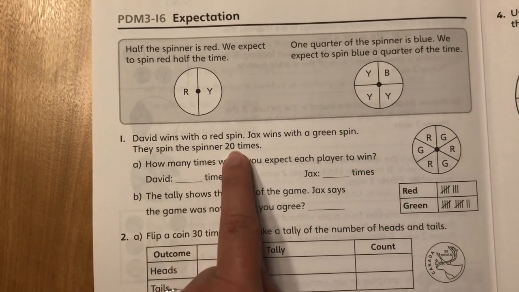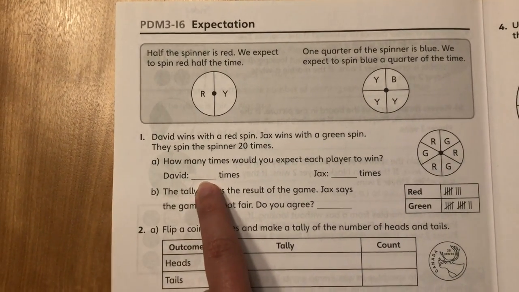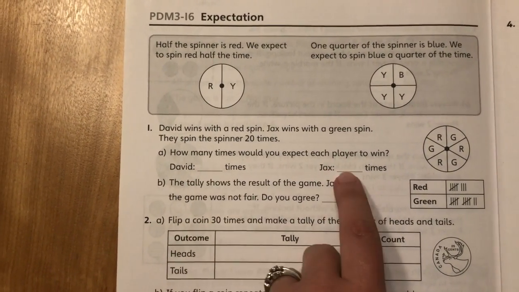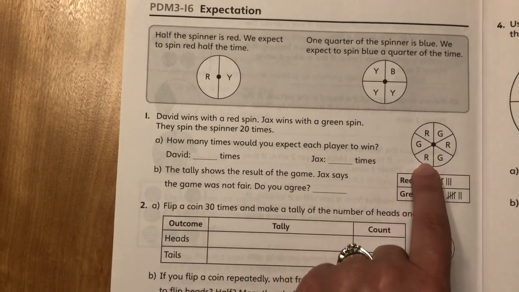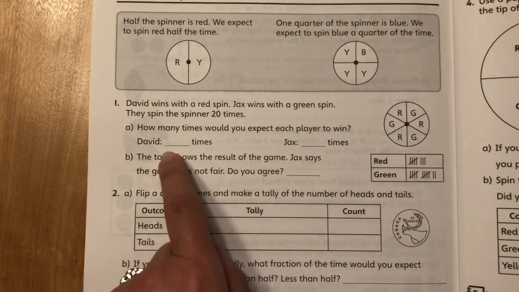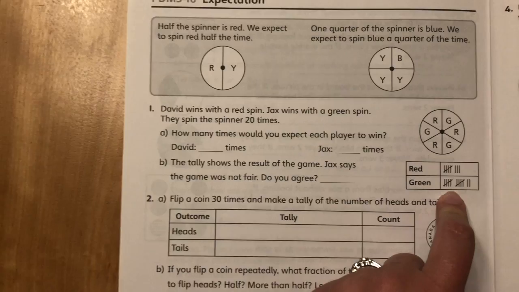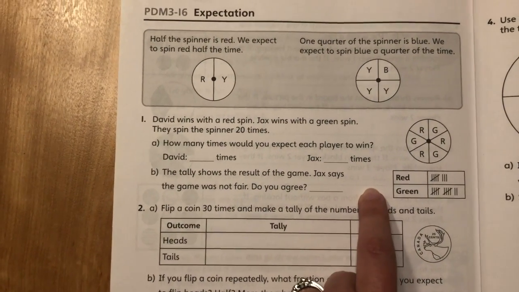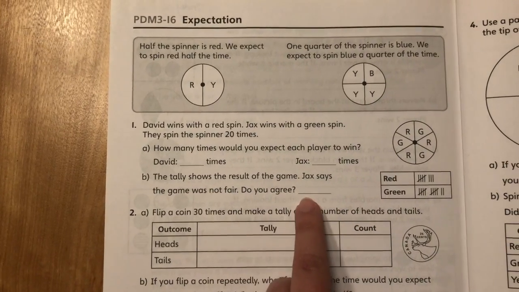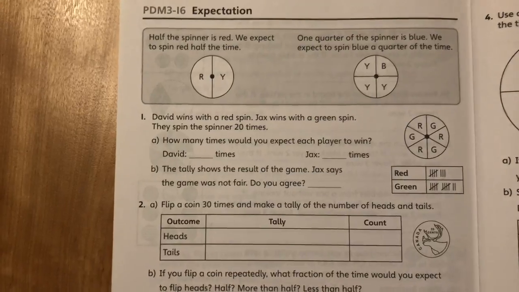They spin the spinner 20 times. How many times do you expect David to win, and how many times do you expect Jax to win? So is this a fair game? If it is, it should be half and half. But then the tally shows the actual result. They actually played the game. Jax says the game was not fair. Do you agree? Was this a fair game? Good question.